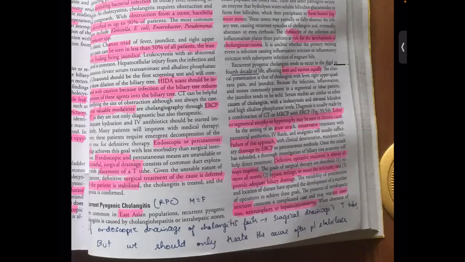Surgical treatment of the cause is deferred until the patient is stabilized. So we should do drainage by surgery, keep the T-tube and come out. And we have to treat the cause only after the patient is optimized and stabilized.